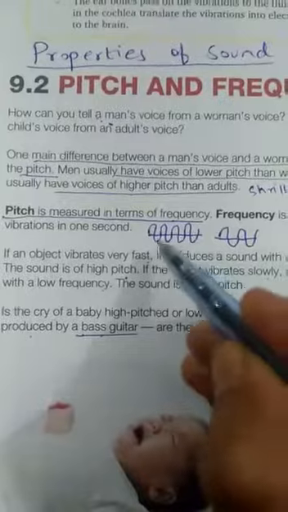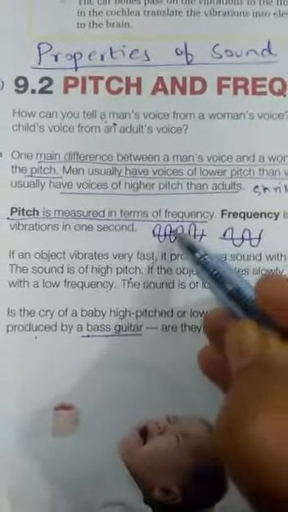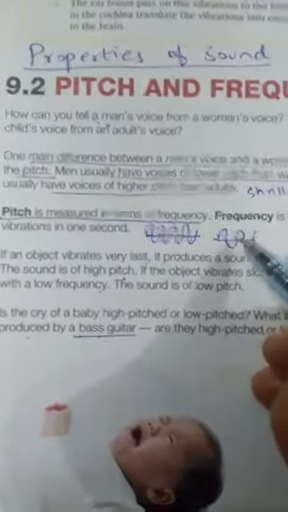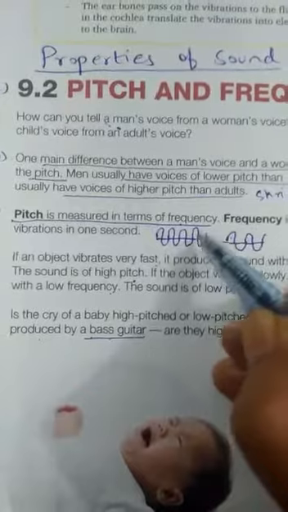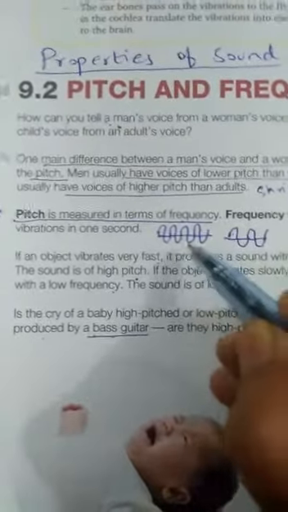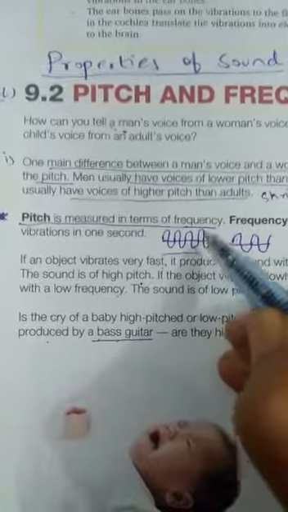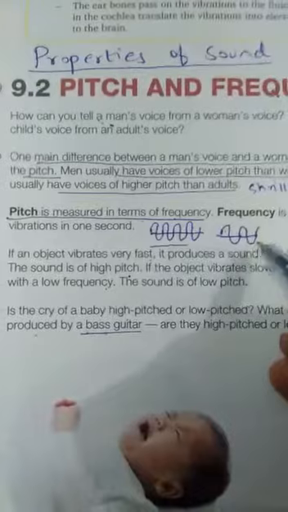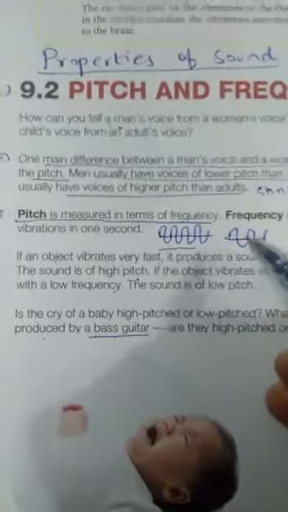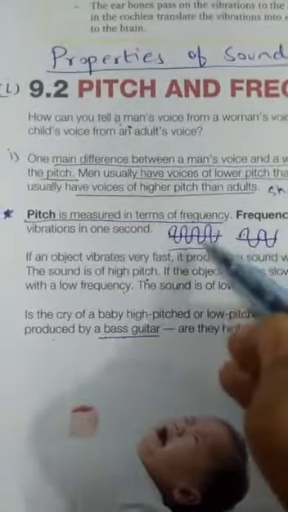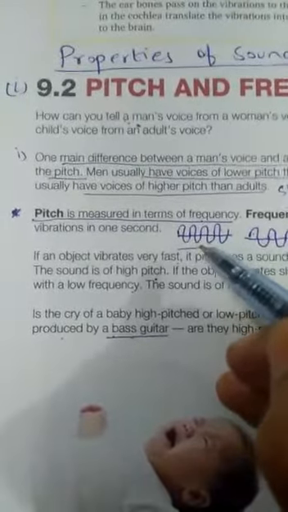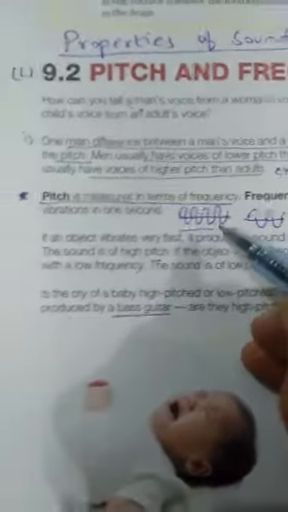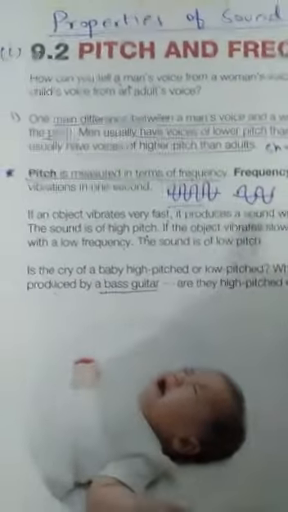In 1 second, this one is vibrating 1, 2, 3, 4 times and this one is vibrating only 2 times. It means this voice is of low frequency and this voice is representing the high frequency. That's why this is the voice of the female. It has high pitch, and this is the voice of the man. It has low pitch. Fewer vibrations are showing, so it has a low frequency, and more vibrations are showing, so it has a higher frequency. It is a high pitch sound, and it is a low pitch sound. So in this way we can differentiate between the voices.